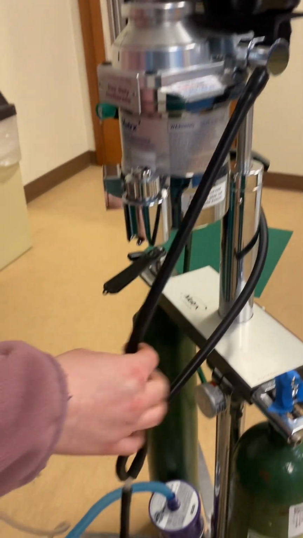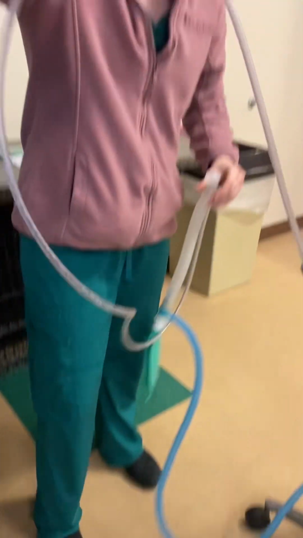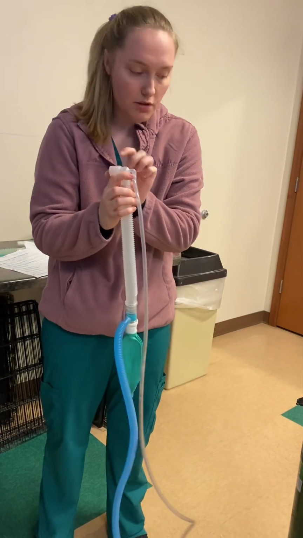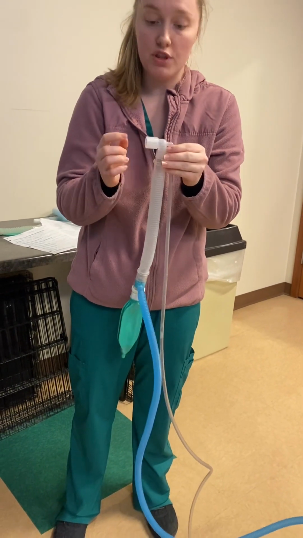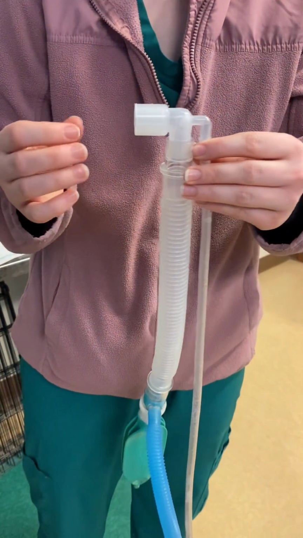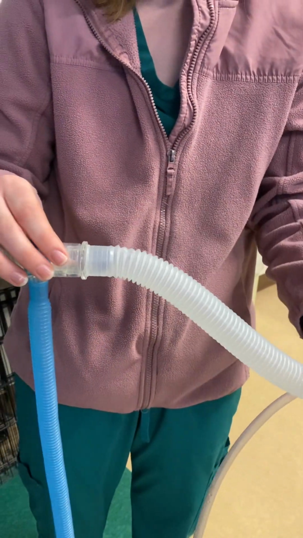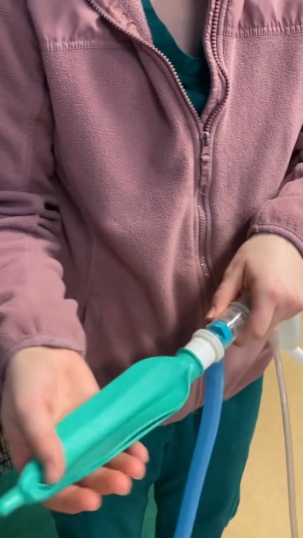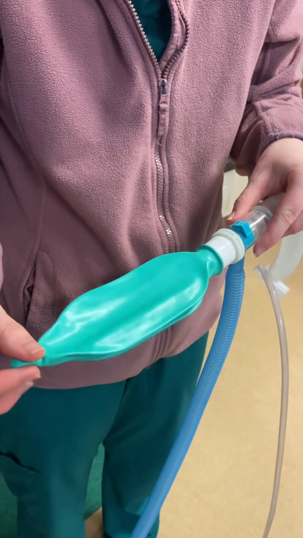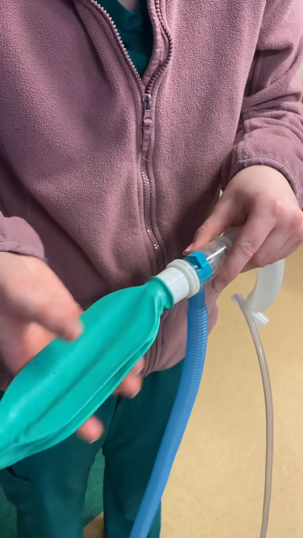From here, it travels down this tubing into the inspiratory tubing. This inspiratory tubing is attached directly to the patient through the ET tube, which gives the patient oxygen and inhalant. Then it goes through the exhalation tubing to the reservoir bag. This reservoir bag is where oxygen and inhalant are stored for when the patient needs to receive a breath or takes a breath.